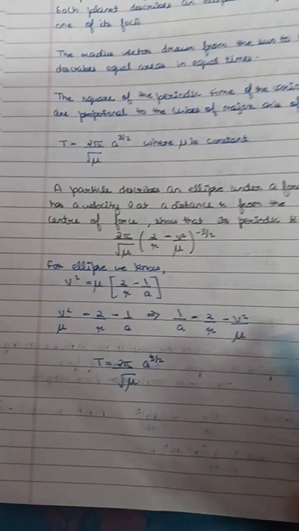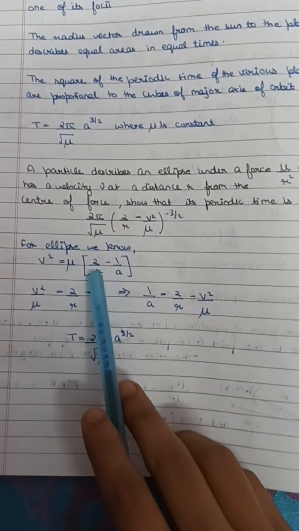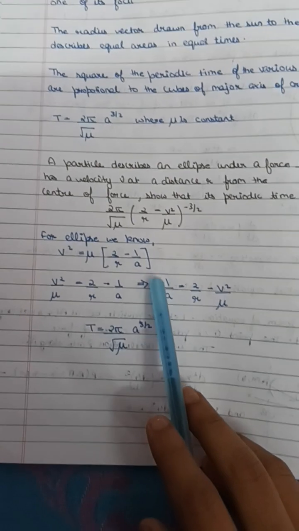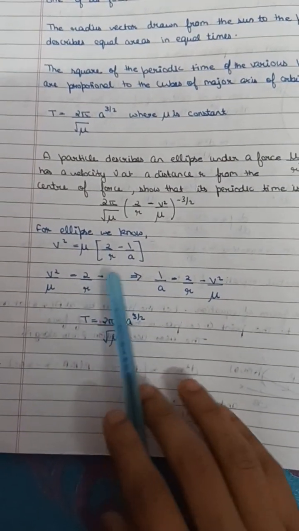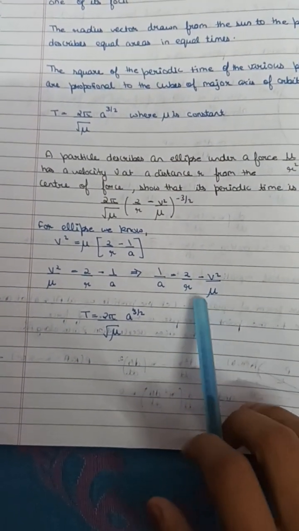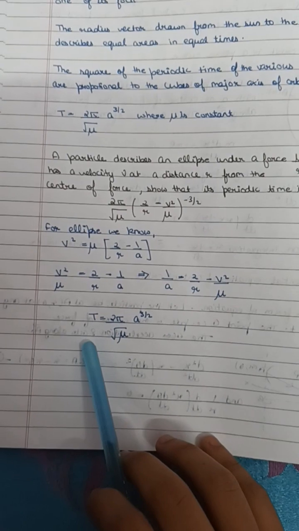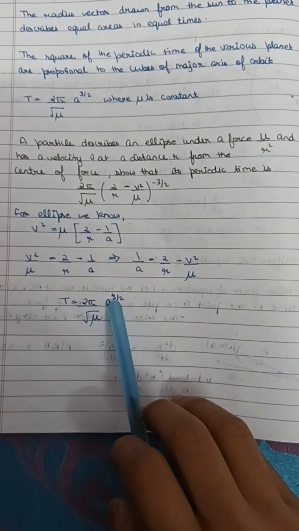We know that for the ellipse v square equals mu (2 upon r minus 1 upon a). So v square by mu equals 2 upon r minus 1 by a. Then the value of 1 by a will be 2 by r minus v square by mu. Then time period will be equal to 2 pi under root mu a to the power 3 by 2.